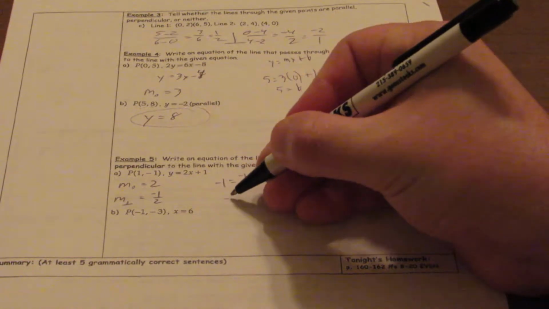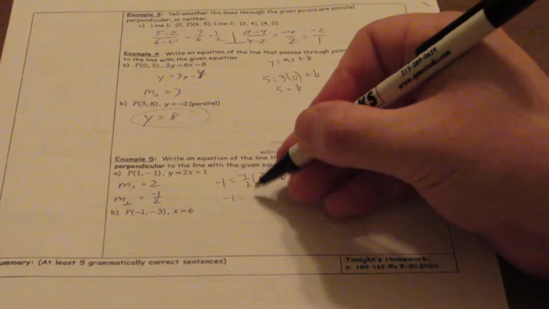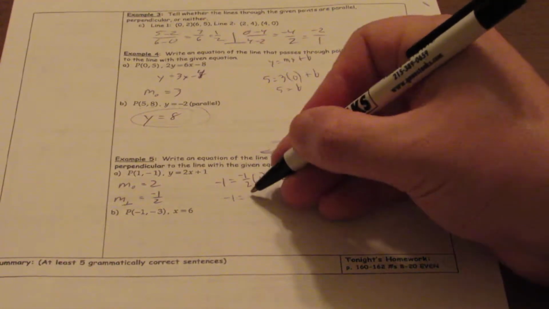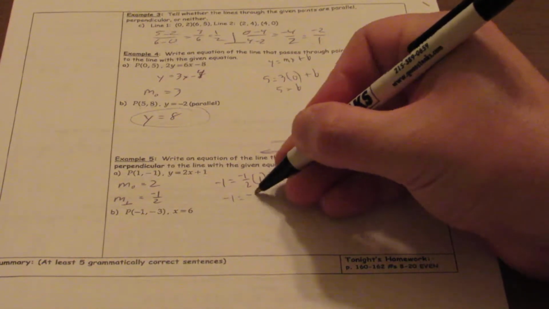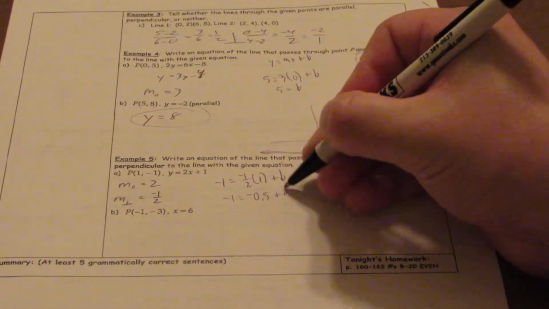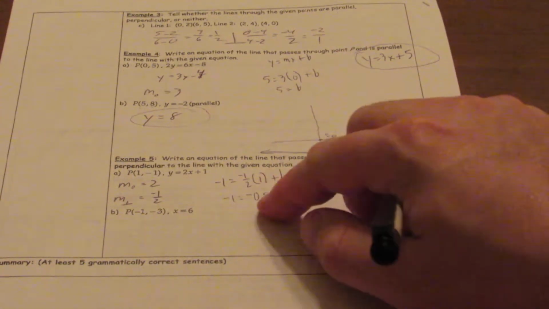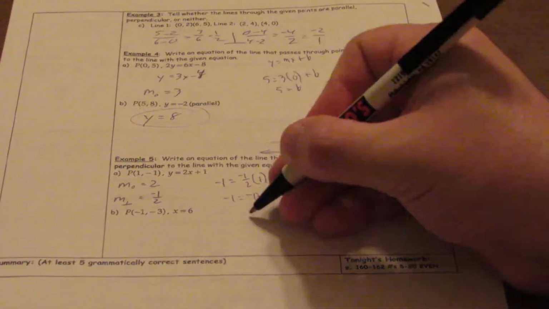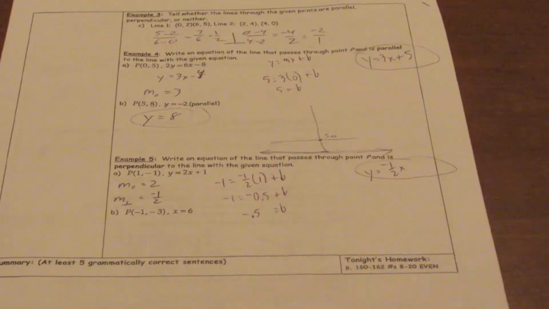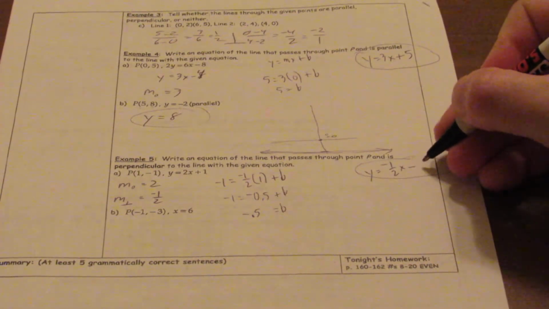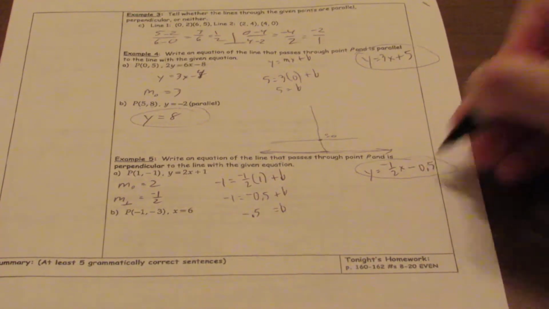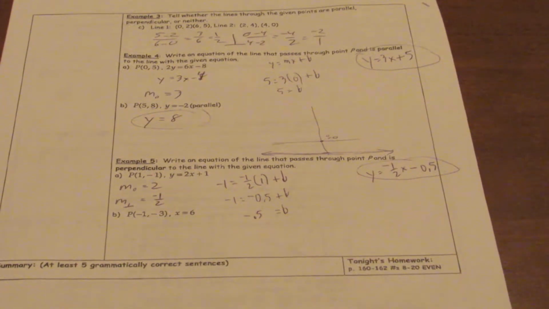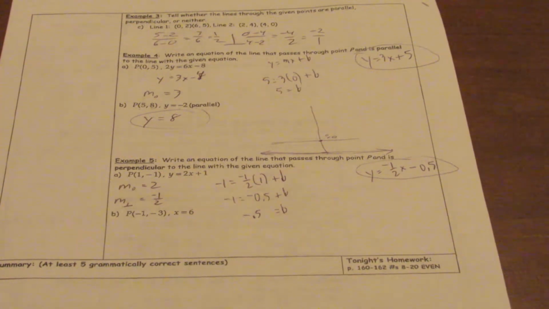Okay, so I have negative 1 equals negative 1/2 times 1. If it helps, you can write that out as negative 0.5. Some people find that easier. So I'm going to add the 0.5 to both sides. And my b then is negative 0.5. All right, so I'm going to have here minus 0.5. And that is the equation of my line.